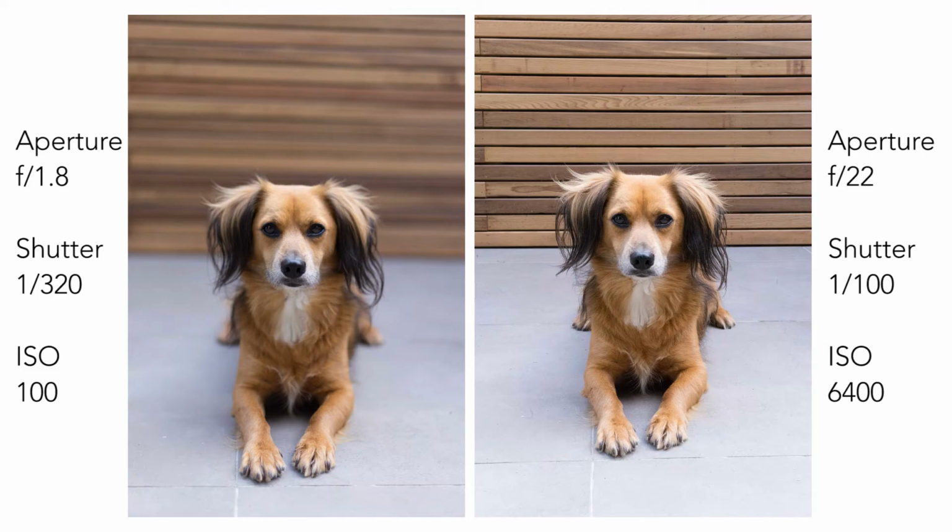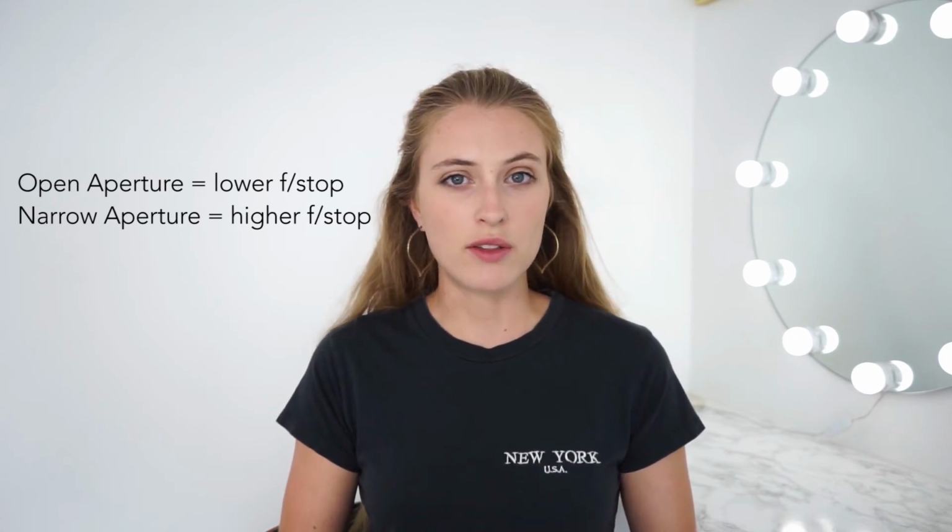So in the first example, I showed you how aperture can affect your brightness, but aperture also affects your depth of field. Depth of field is what makes you have a very nice blurry background or a super sharp focused background. The lower the f-stop, the more blurry your background will be. The higher the f-stop, the more sharp and in focus your background will be. The more open the aperture is equals the lower f-stop number. The more narrow the aperture is equals the higher f-stop number.